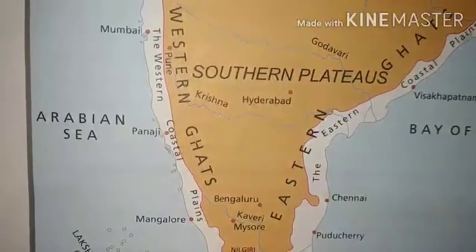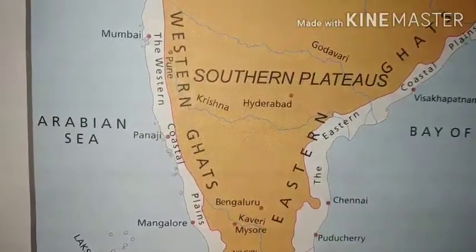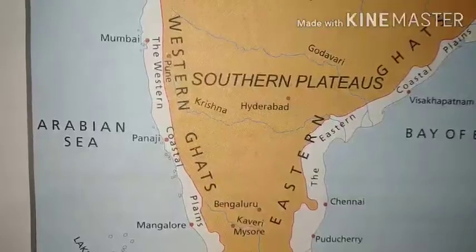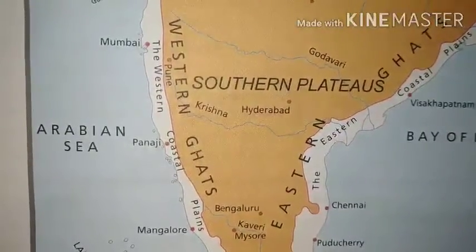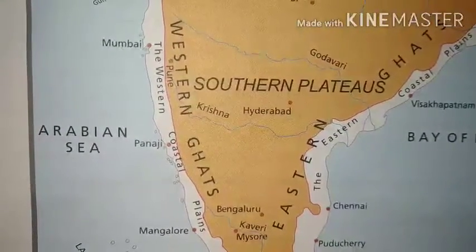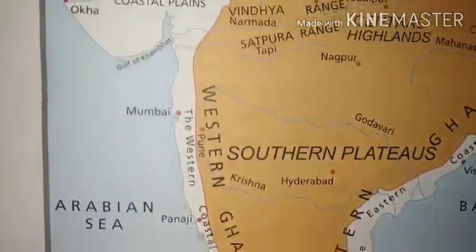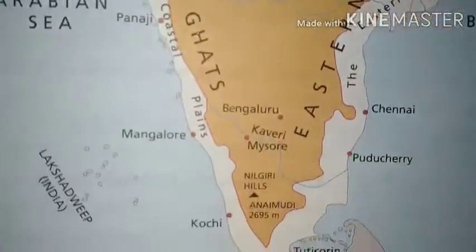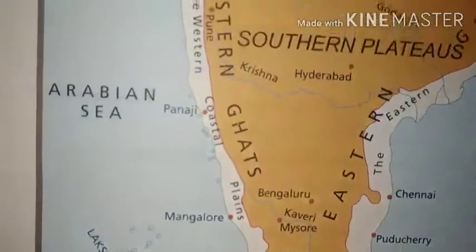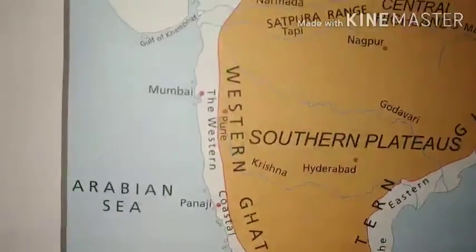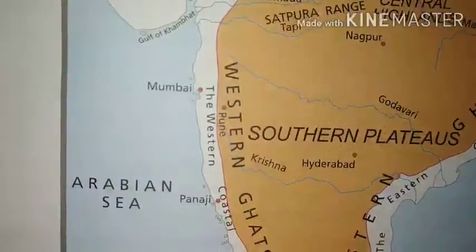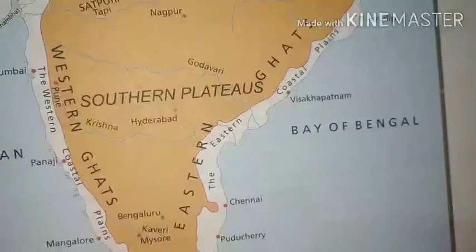Kalsubai is a peak in the Sahyadri, in the Western Ghat. It has a height of 1646 meter. So in this Western Ghat, Kalsubai is a peak with a height of 1646 meter. That is the highest peak in the Sahyadri.